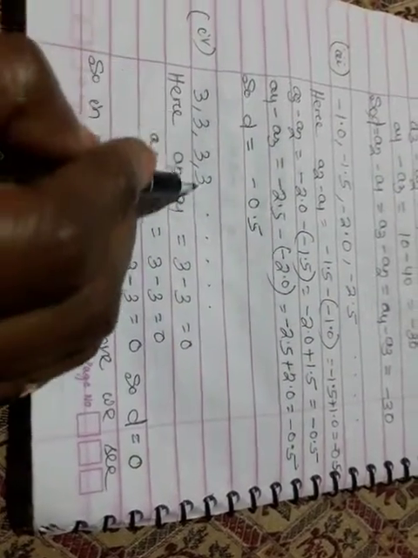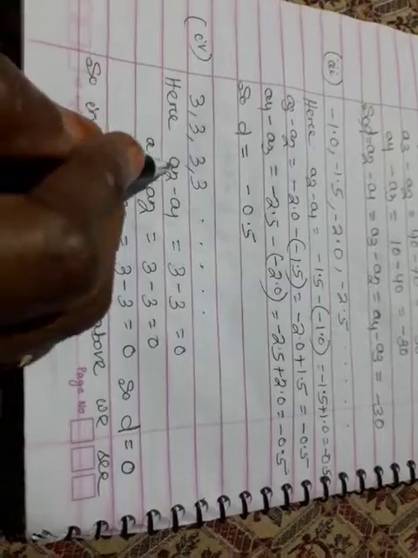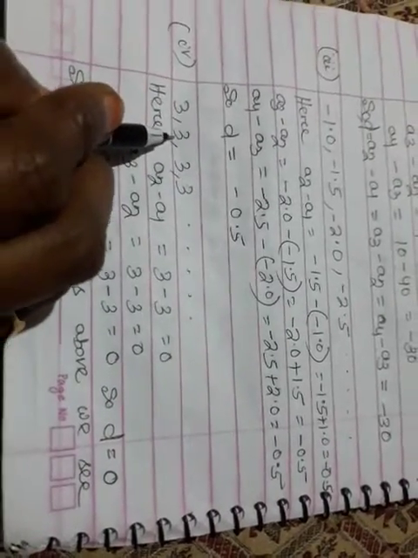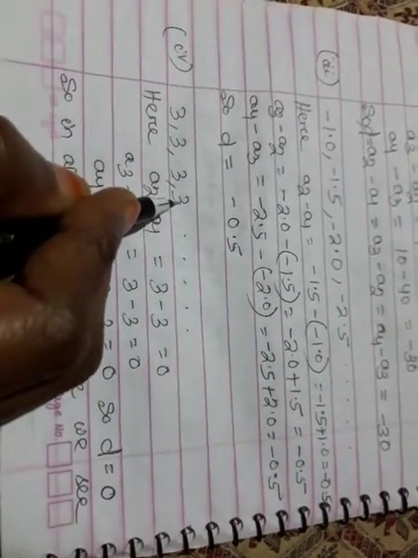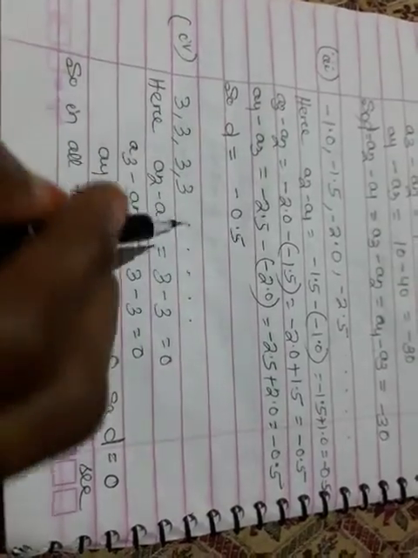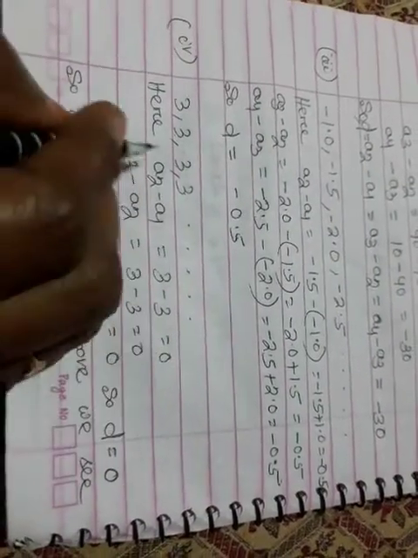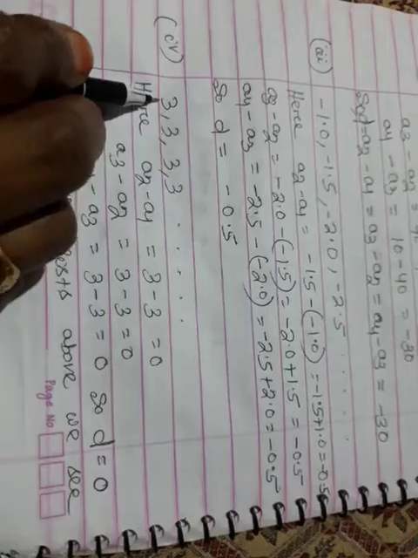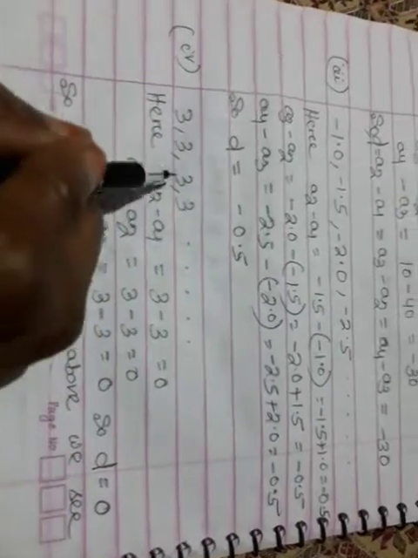Here 3, 3, 3, 3. It's a series. Here A1 is equal to 3, A2 is equal to 3, A3 is equal to 3, A4 is equal to 3, A5 is equal to 3. So here A2 minus A1 is equal to 3 minus 3, 0. A3 minus A2 is equal to 3 minus 3, 0. A4 minus A3 is equal to 3 minus 3, which is equal to 0. So here D is equal to 0.